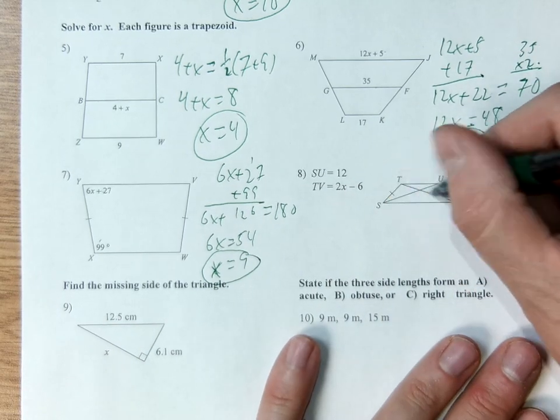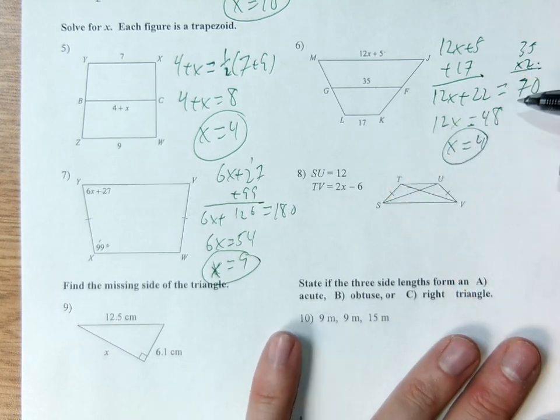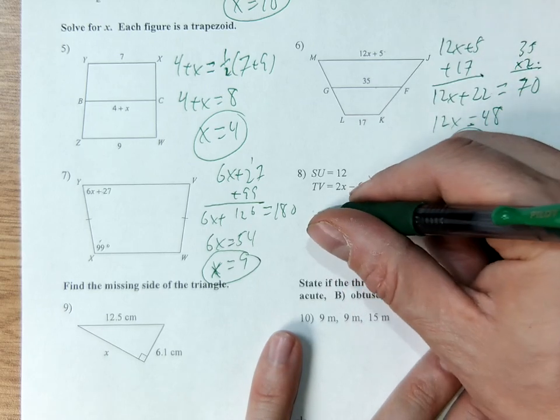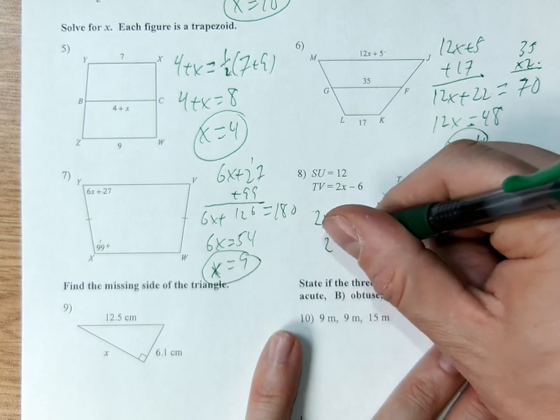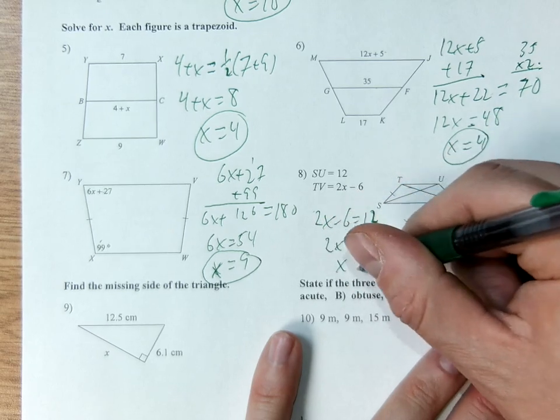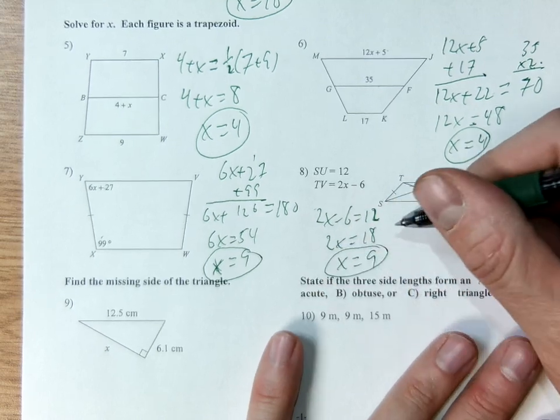Alright, SU and TV are equal here because the diagonals on a parallelogram or trapezoid are congruent. So 2x minus 6 will equal 12. Adding 6 to 12, we get 18. Dividing 18 by 2, we get 9. Value of x is 9.